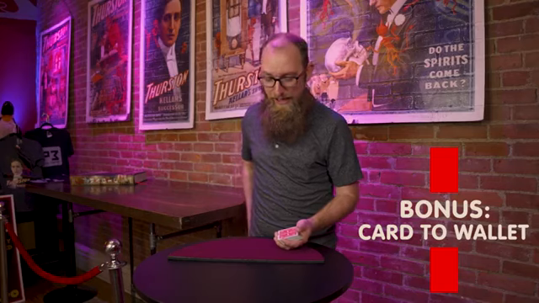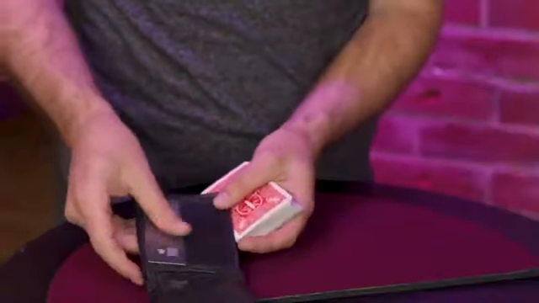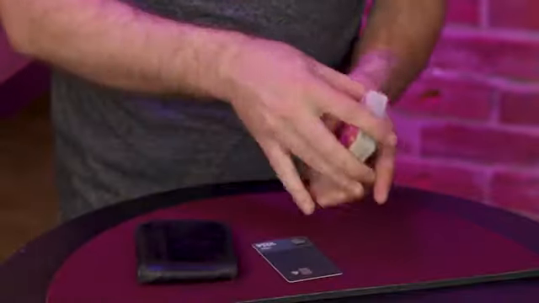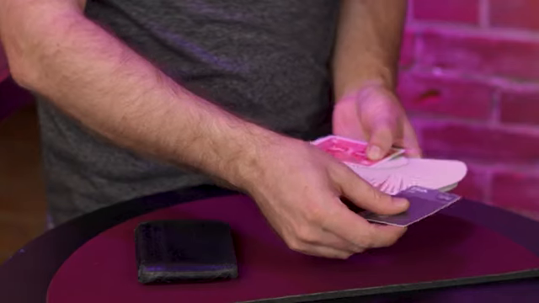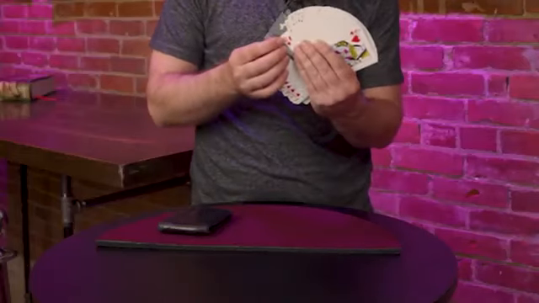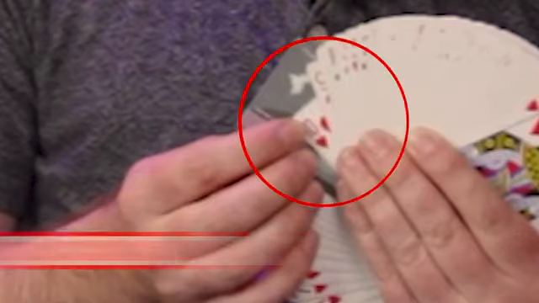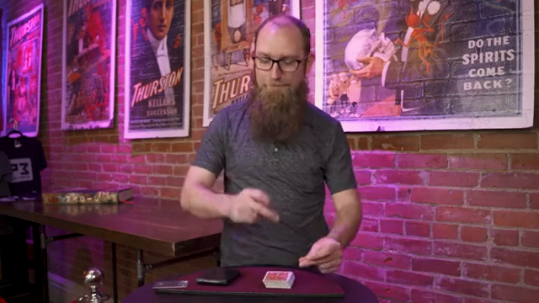Before we go, I want to show you one little bonus thing. It involves my wallet. What I'm going to do is take a credit card out of my wallet and have somebody say stop wherever they want, and I will slide the credit card in there just like that. And I want you to take a look at the card that is just directly underneath the credit card, that card right there.